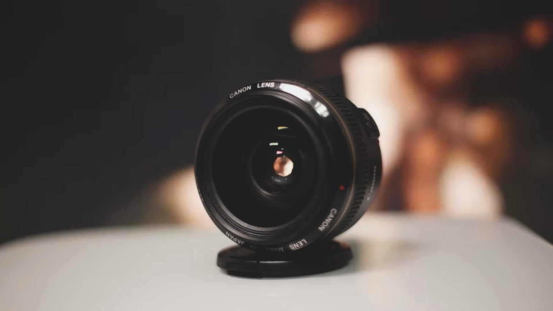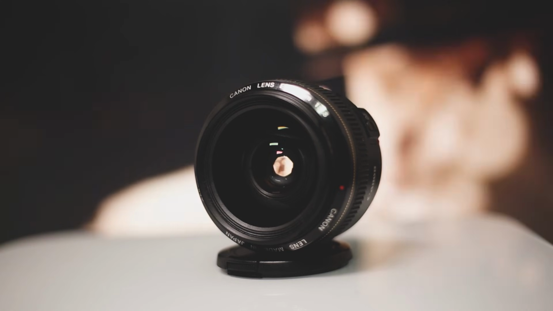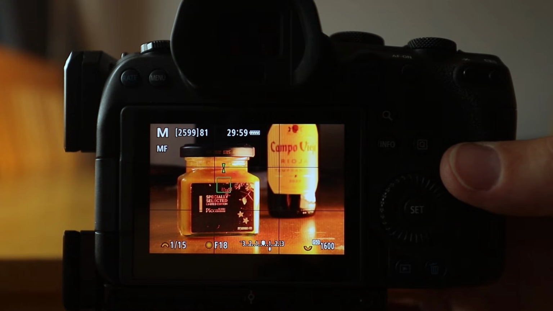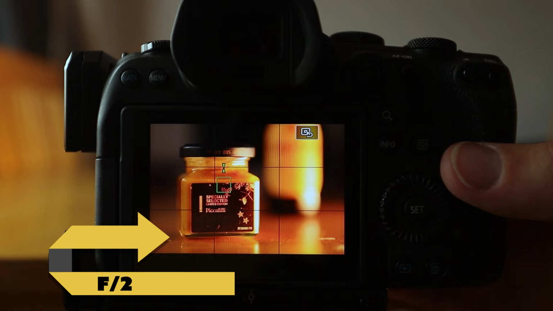Our F numbers relate to the stopping power of the aperture. The bigger the number, the more light we stop. The smaller the number, the less light we stop. But F numbers also control how much depth of field we get. A bigger F number gives us more depth of field, more focus across the scene. A small F number gives less.